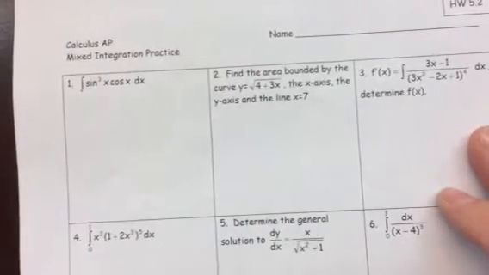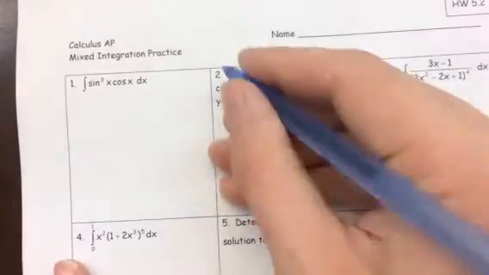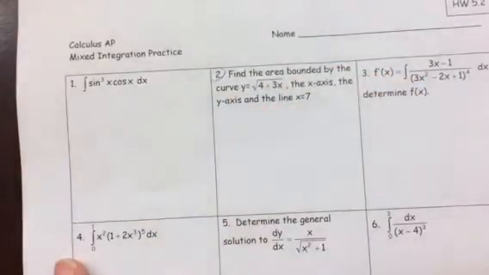Homework 5.2 is more integration practice with a lot of u substitution in there. Let's start with number 2, because it's a little bit different than we've had before.